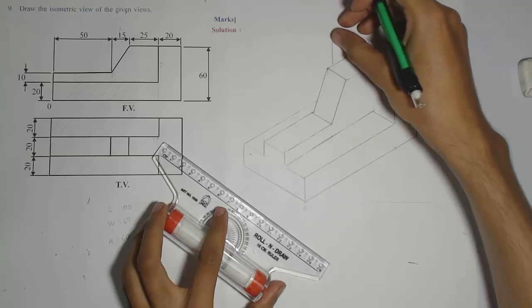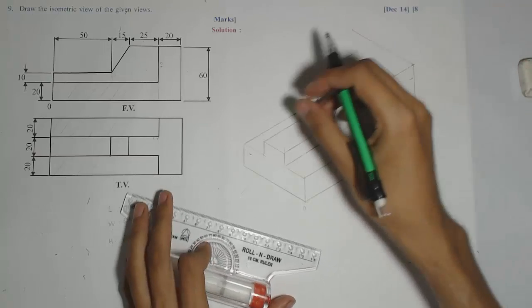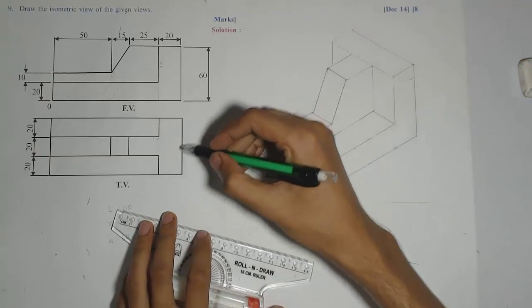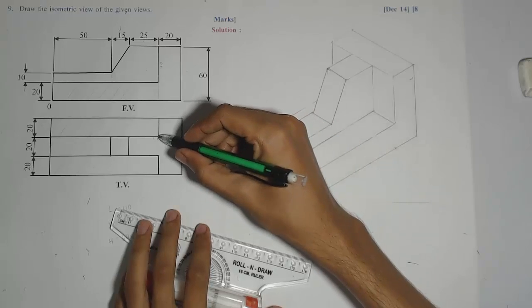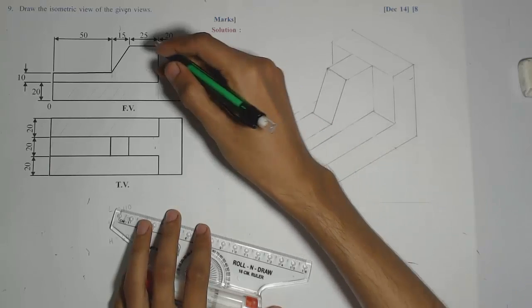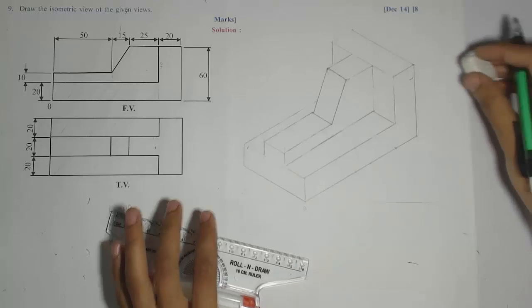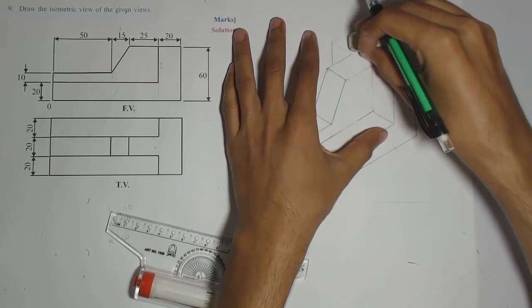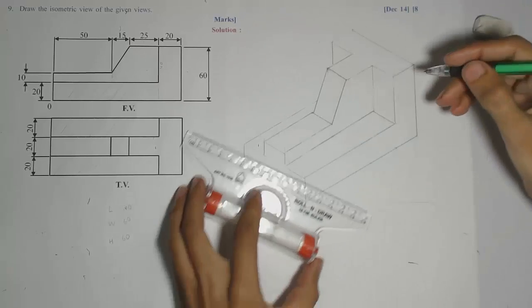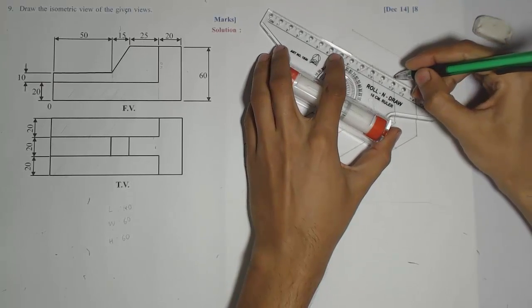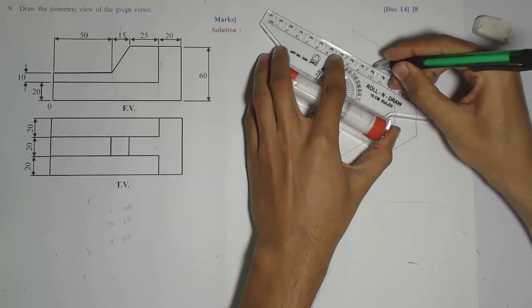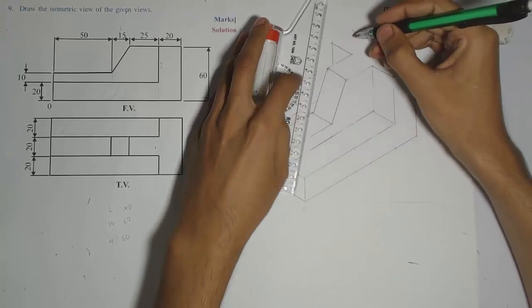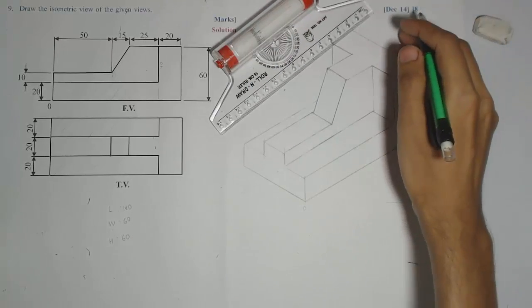Again here, after drawing this rectangle, I am actually getting a T shape here. This extra construction we did for dividing into equal lengths. So now we can erase it because it is the same plane, T shape, one plane only. We'll just draw a T plane again.